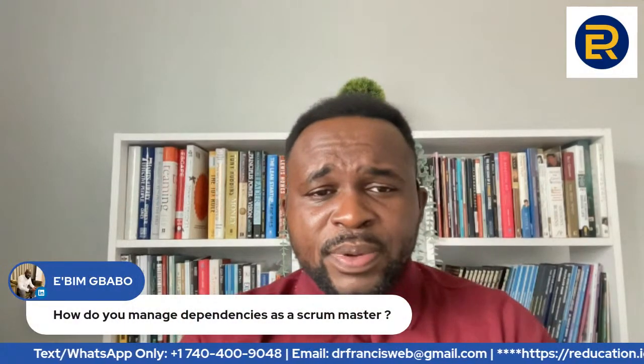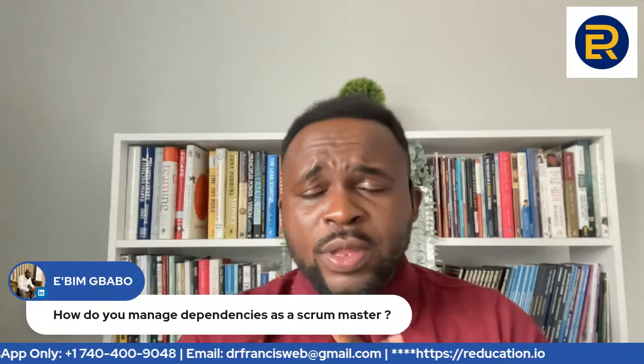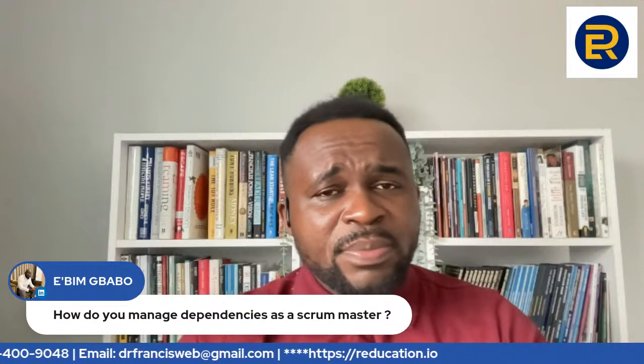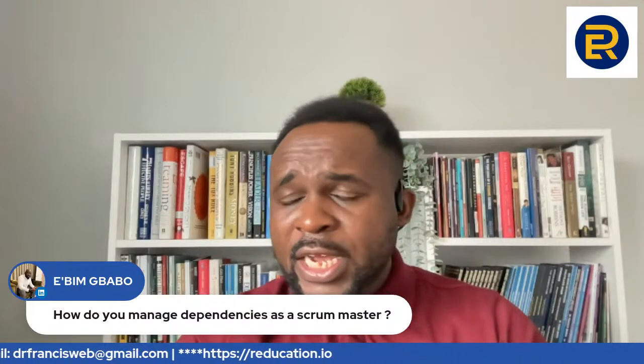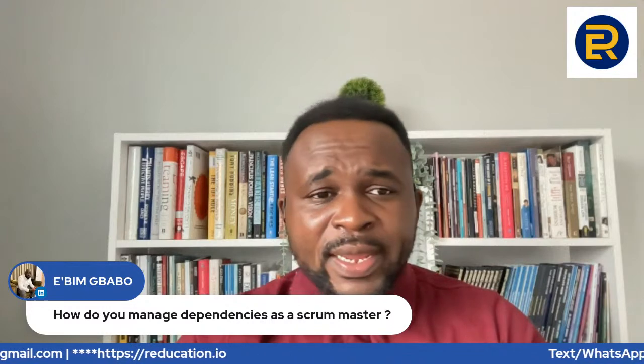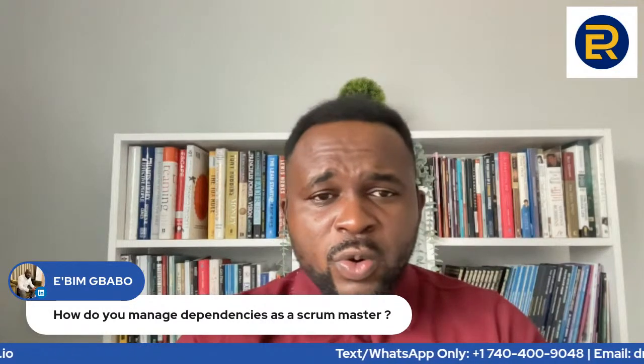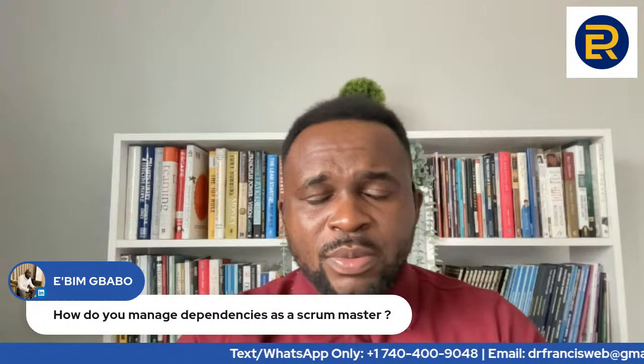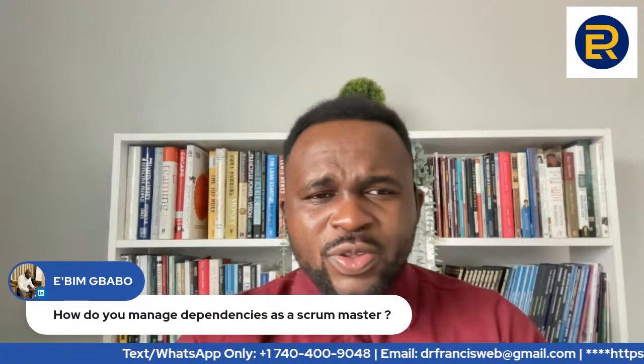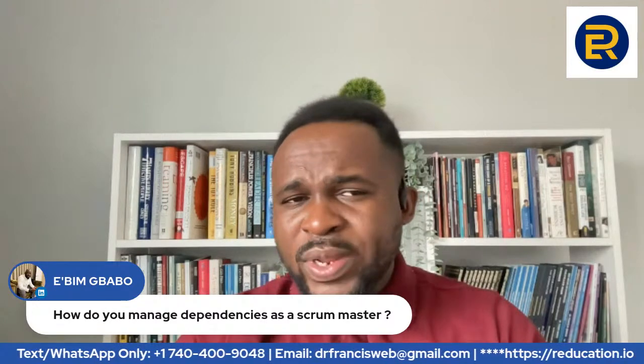How do you manage dependency as a Scrum Master? Now, what's dependency? Dependency simply means that, let's say you want to go to the market, and you cannot go because you're waiting for your dad to come home and give you some money. So you going to the market depends on you waiting on your dad.